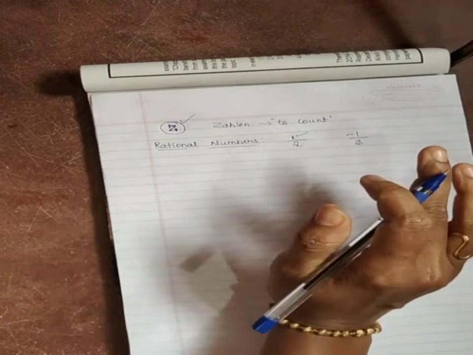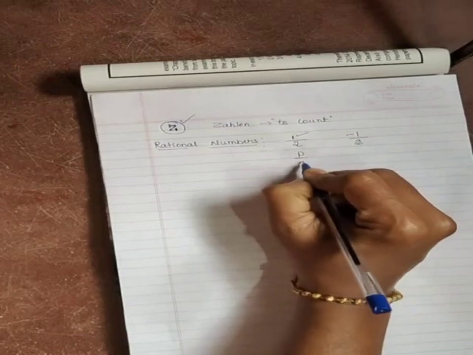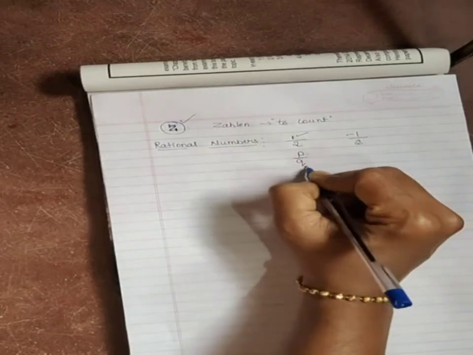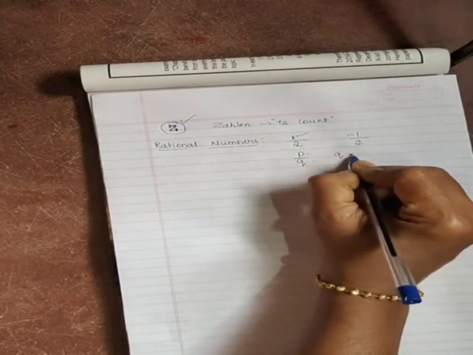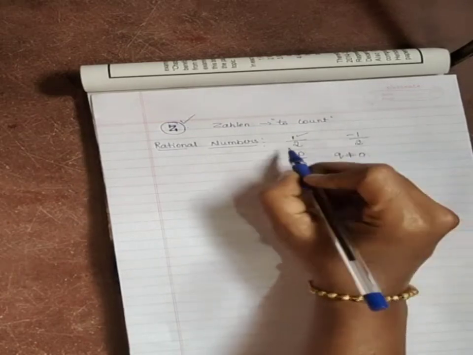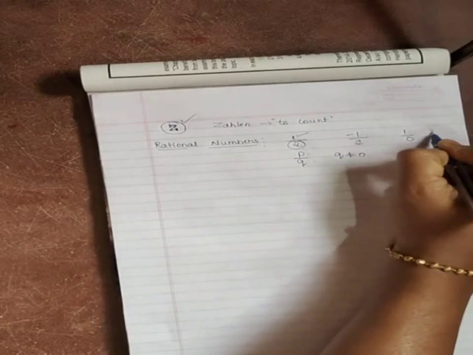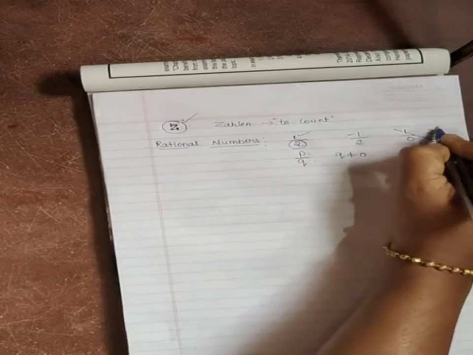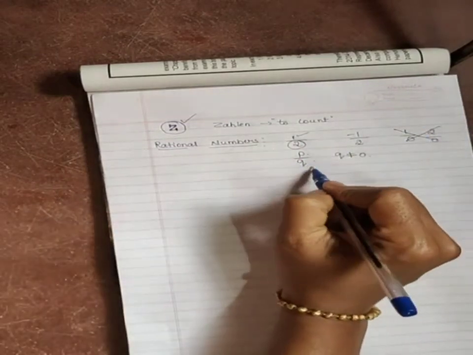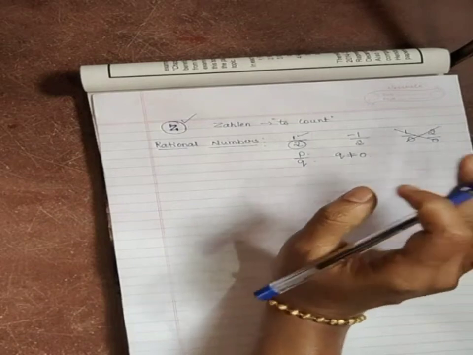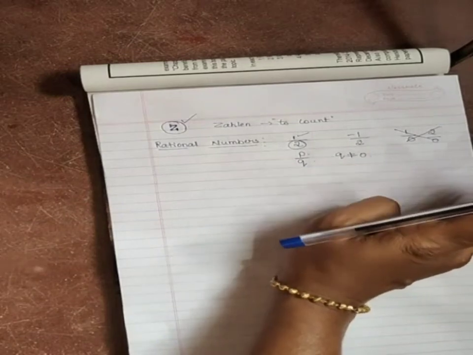And one more condition is there. Generally we say this is in the form P by Q, where Q should not be equal to 0. This means 1 by 0 or 2 by 0 are not possible. These are not rational numbers. Q must be some positive number.